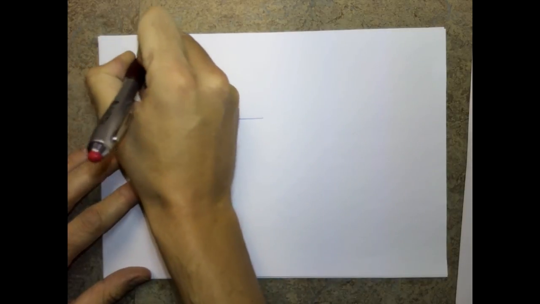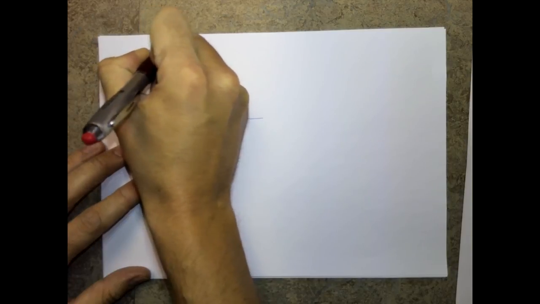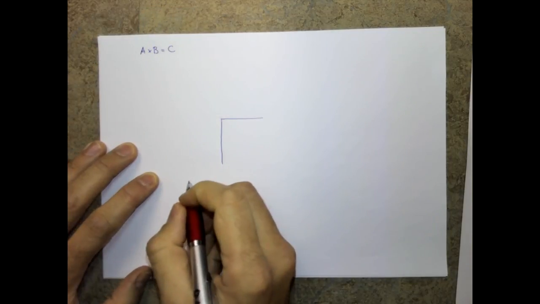So usually when we want to do a matrix multiplication, we have something like that, right?